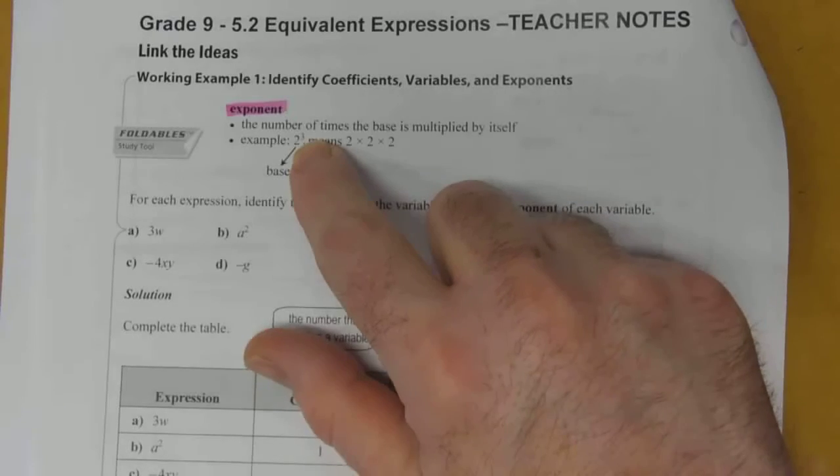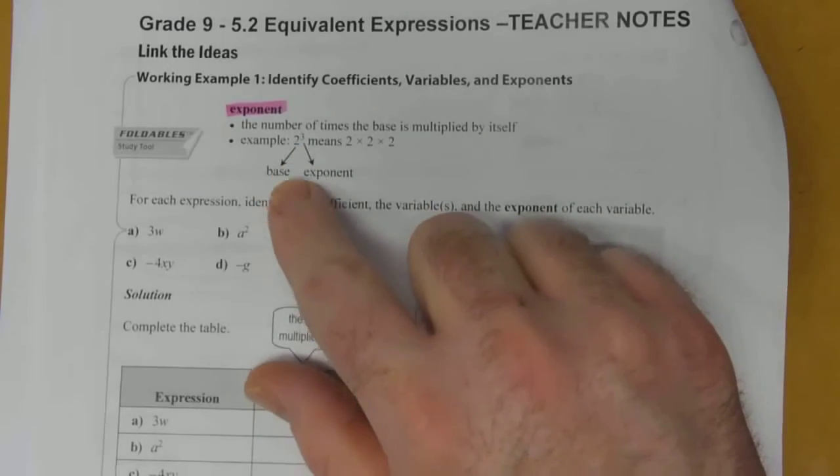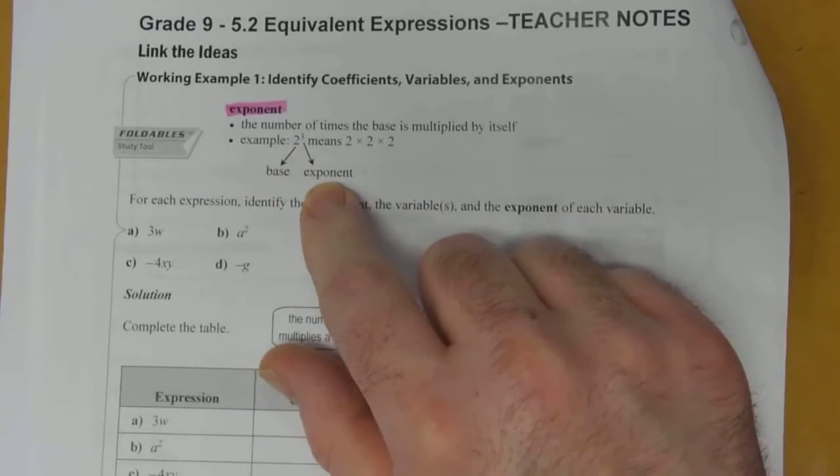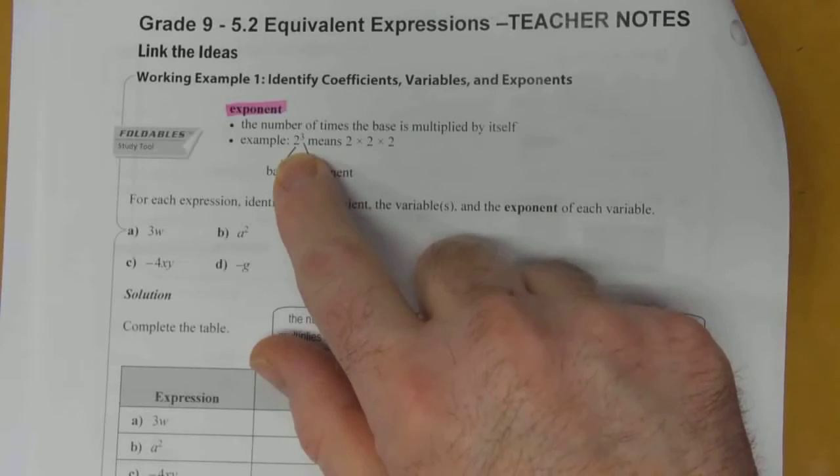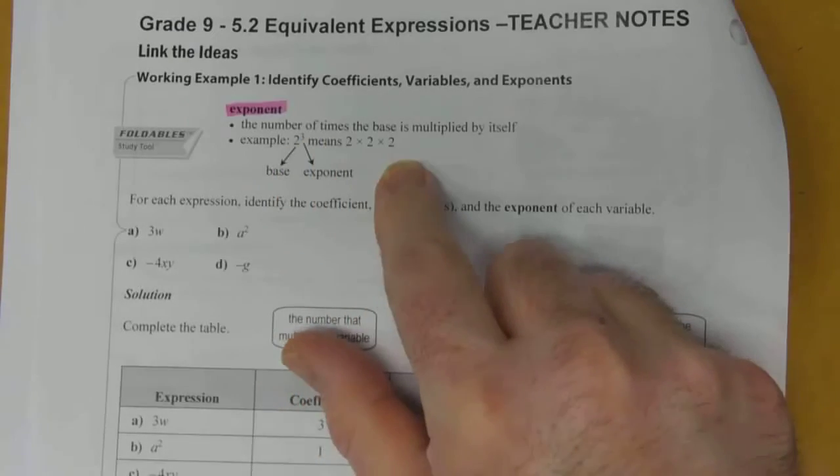So 2 with a little 3 means that the base is a 2. The 3 is called an exponent, and it means that we're multiplying the base 3 times. So 2 times 2 times 2.